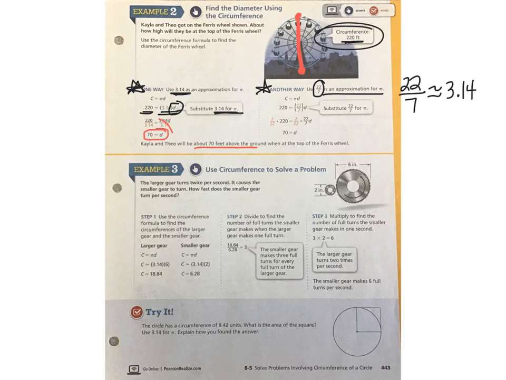In this case, in order to solve your equation, after you substitute in for your circumference and your pi value, you are going to multiply by that reciprocal number, which is 7/22, in order to solve for diameter. Remember, when you do that, you're doing 7 times the 220, and then you're going to divide by 22. And you still get 70 as the approximation for diameter.